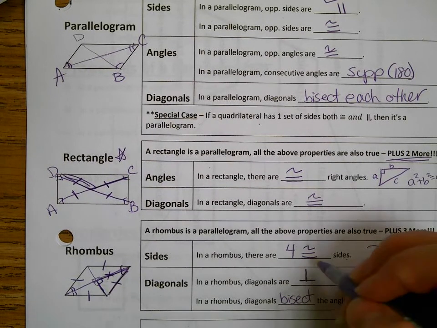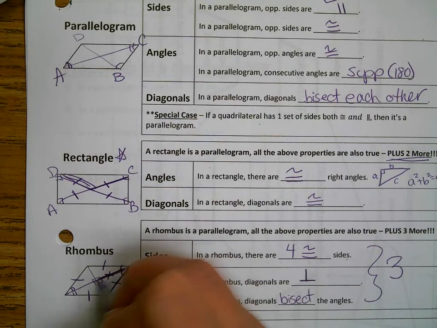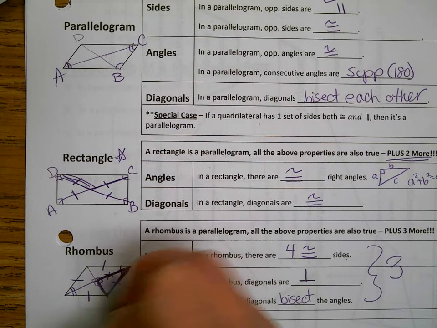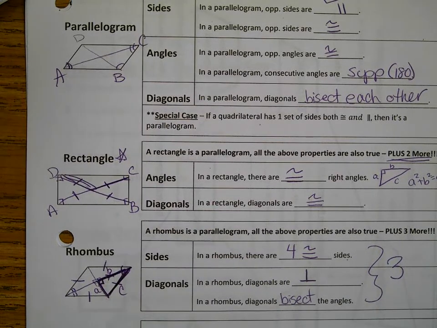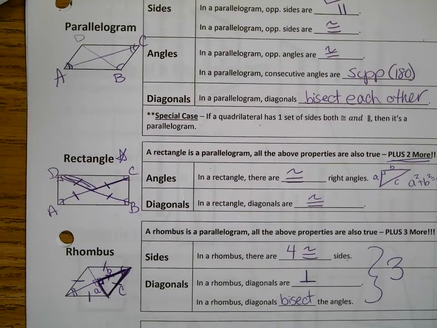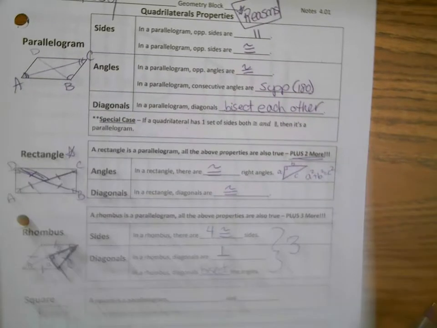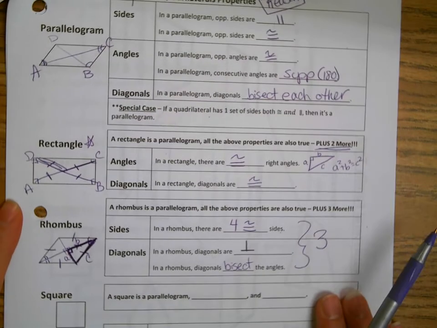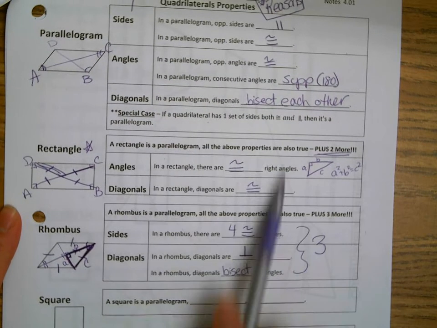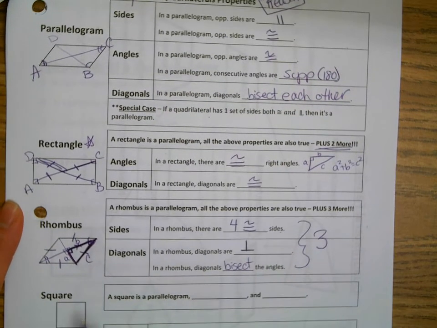So with those perpendicular diagonals, remember that Pythagorean theorem, if I kind of outline this right triangle here really good, that Pythagorean theorem happens. A squared plus b squared equals c squared, where the c is that side of the rhombus. Okay. A square is down here at the bottom. A square, I'm going to try to lift up my camera here, is all of these shapes kind of all put together. So all 10 of these rules is a square.